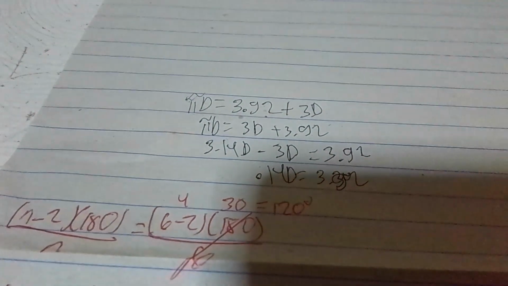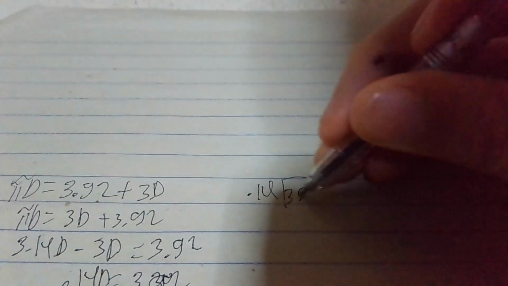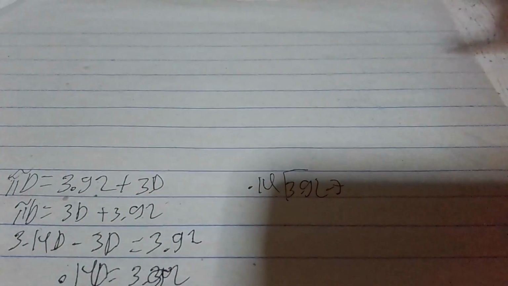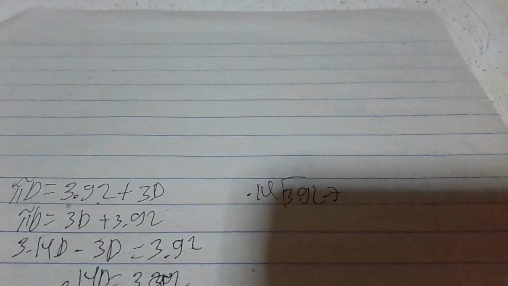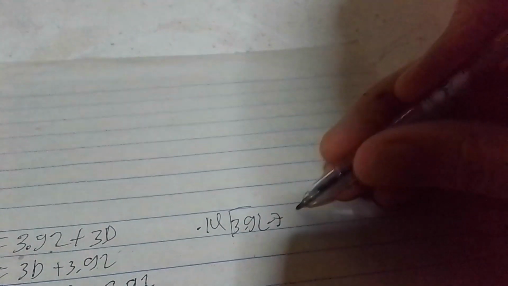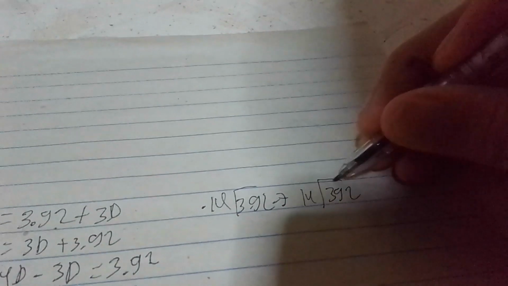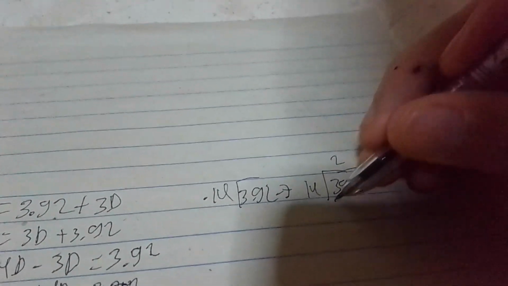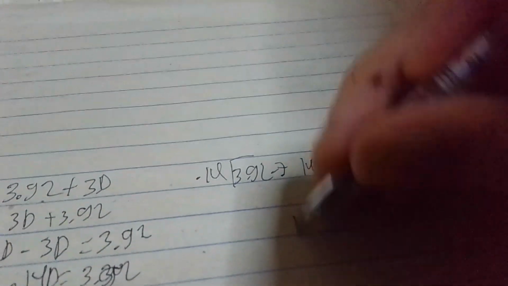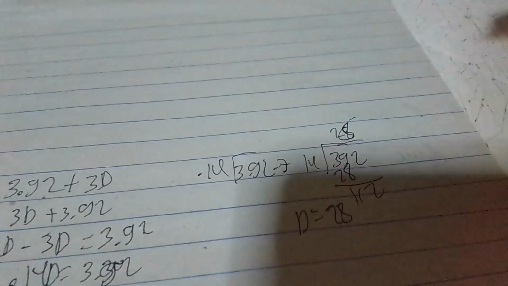So now we can divide both sides by 0.14. So doing that will lead you to this problem. So 0.14 divided by 3.92. So we have to shift the decimal point 2 places to the right. So dapat it's supposed to be 14 and 392. Right? So this becomes 2, 28, 112. So tama, 28. 28. So therefore, our diameter should measure 28 what? Centimeters. So yun yung solution namin.